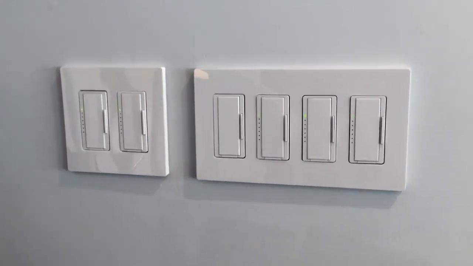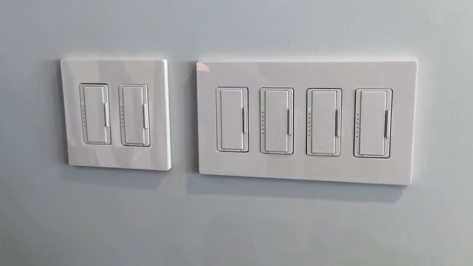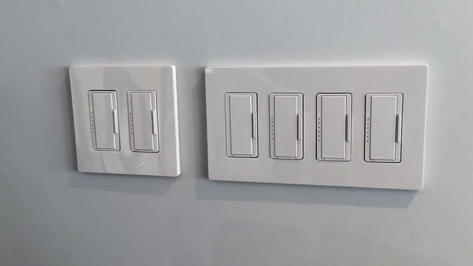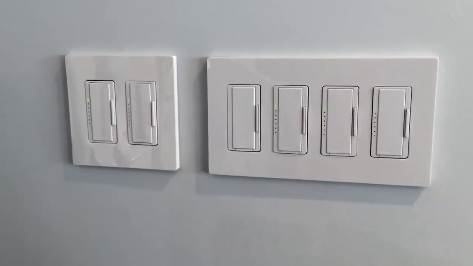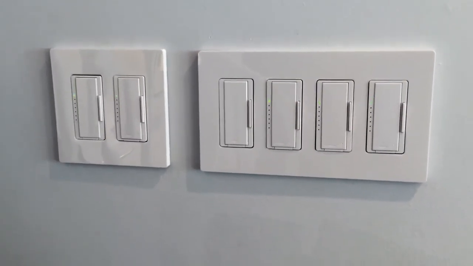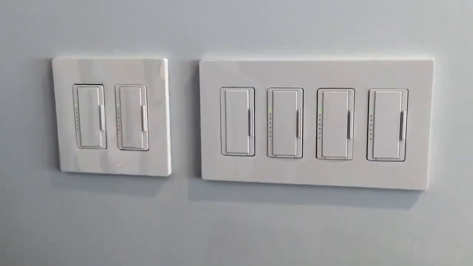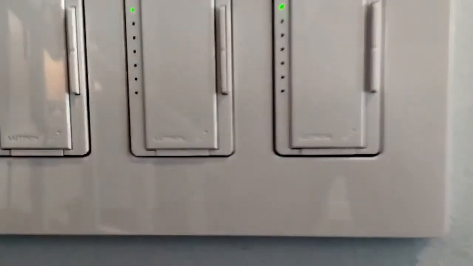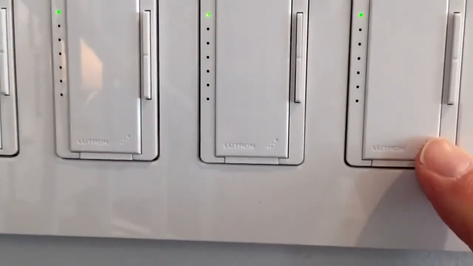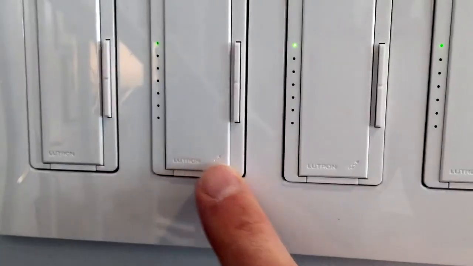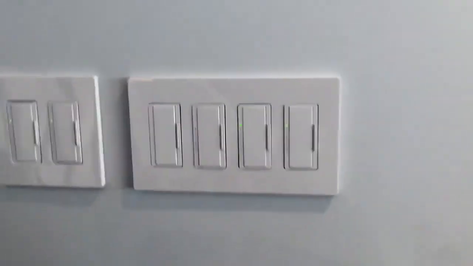So with the Radio RA2 system, every light, every load that's being controlled has to be connected to a Radio RA2 compatible addressable switch or dimmer. In this area here, you can see that there's a logo on the fronts of the switches. This indicates that these are part of the system. They're wirelessly controlled.